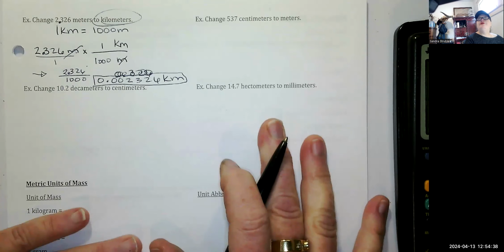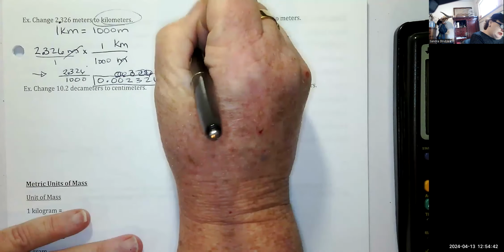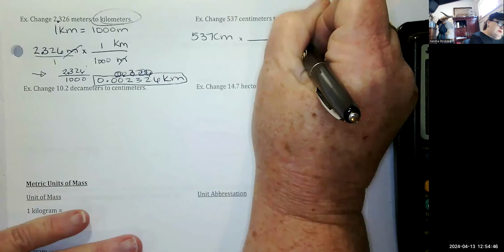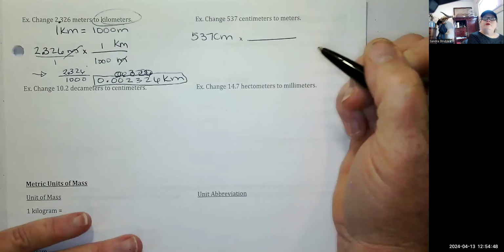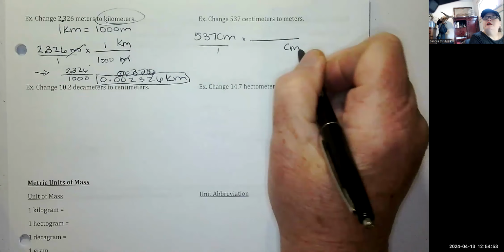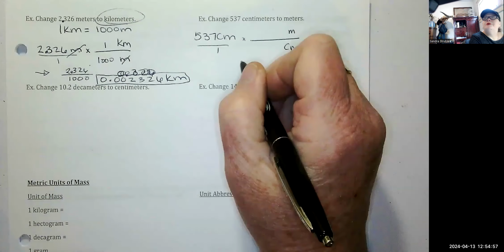All right, change 537 centimeters to meters. Well, we're going to start with what they're giving us, 537 centimeters, and we're wanting to go to meters. So we're only doing one conversion for these. This is over 1, so I need centimeters in the denominator, so they cross out, and meters in the numerator, because that's what we want our answer to be.